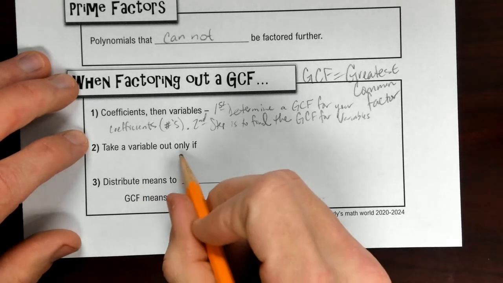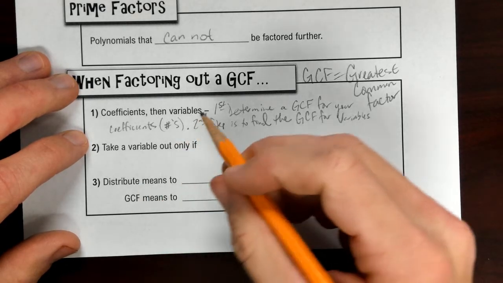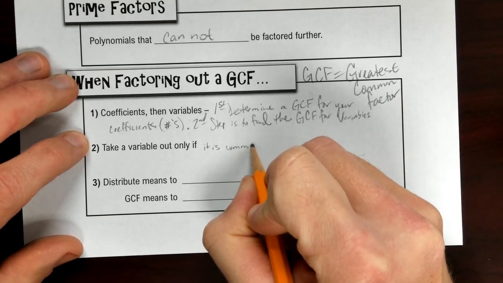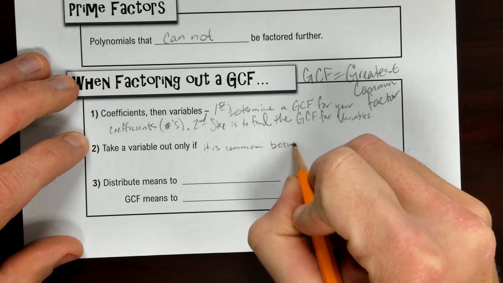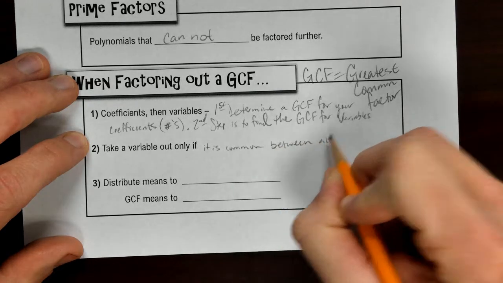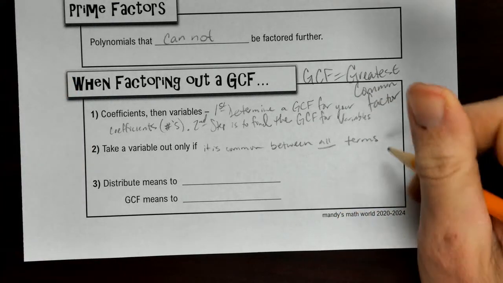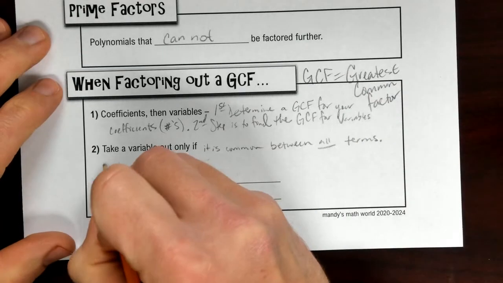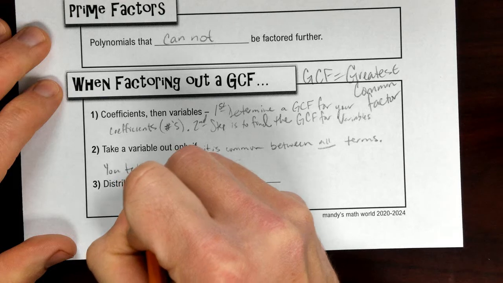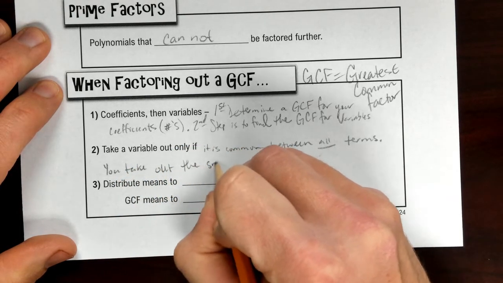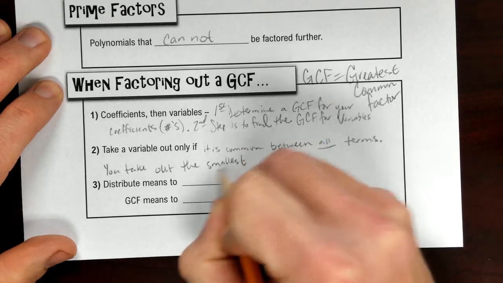You take a variable out only if it is common, meaning the same, between all of your terms. And if that's the case, you take out the smallest exponent.